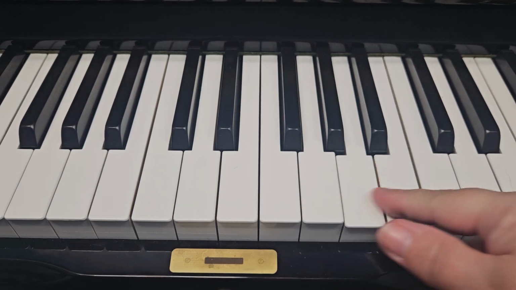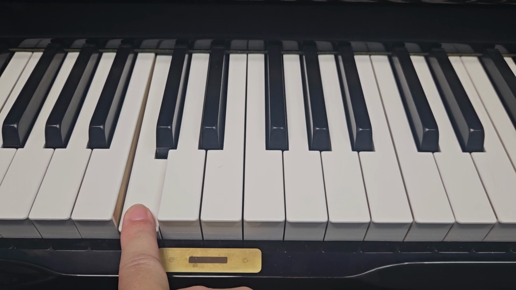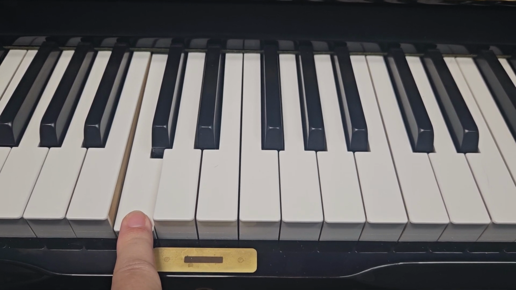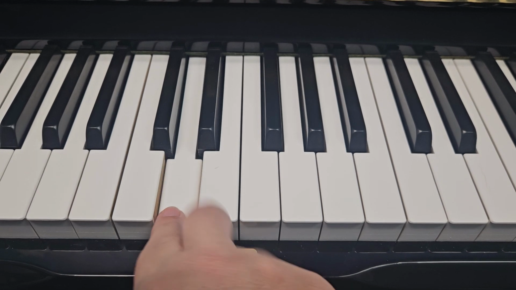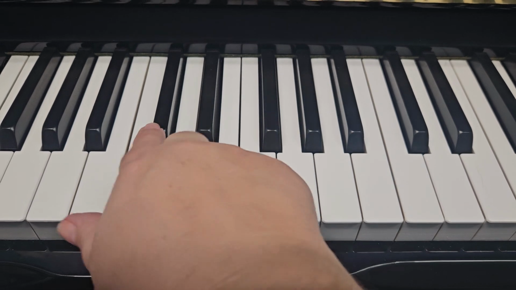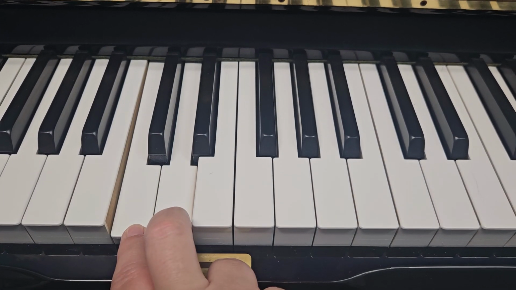We're going to go up the keyboard in the order of whole steps and half steps. There's a certain pattern that you're going to learn. So you start on C, which is 1. You're going to make a whole step. Now remember, a whole step is the distance between one note and another note when there's one note in between. And it can be a black note or a white note, does not matter.